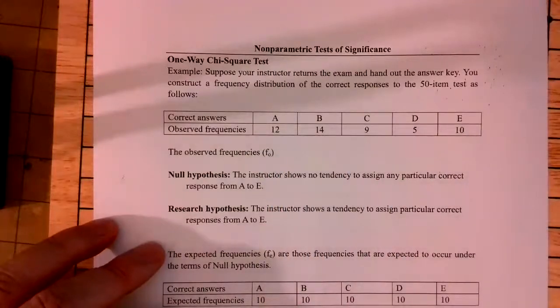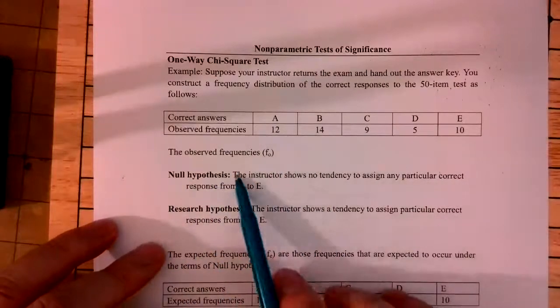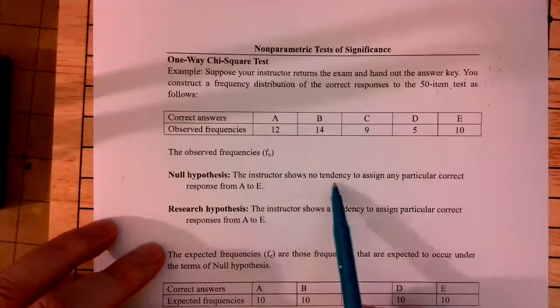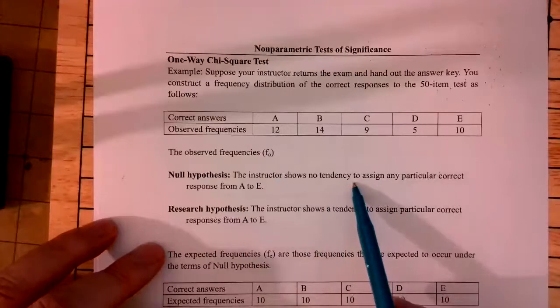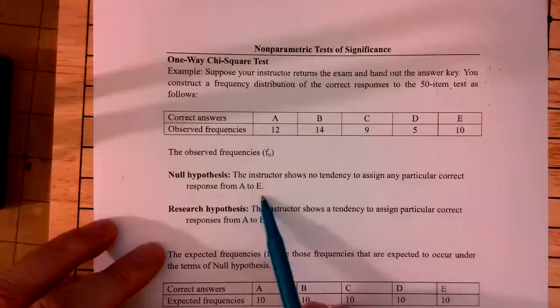And what do we want to see? What do you want to test? Your null hypothesis: the instructor shows no tendency to assign any particular correct response from A to E.